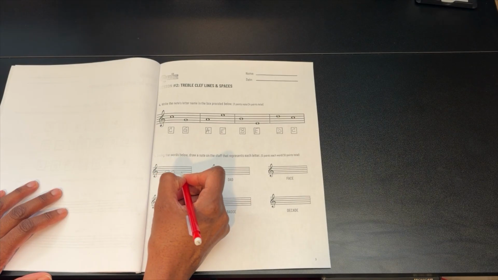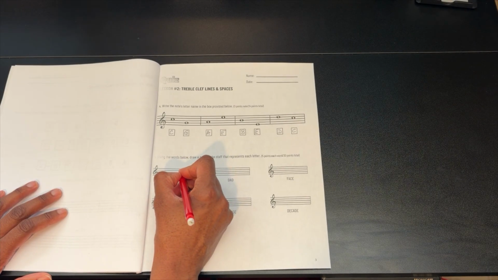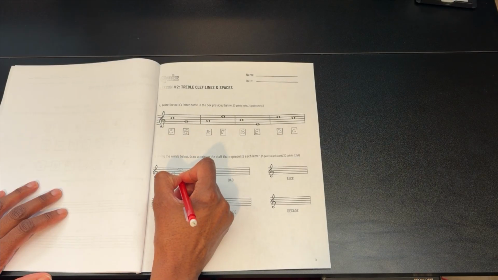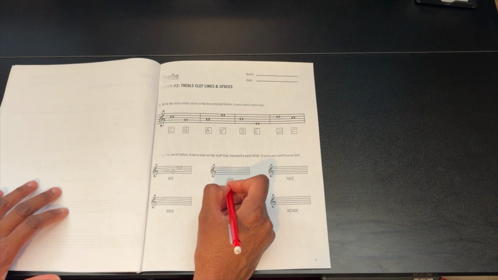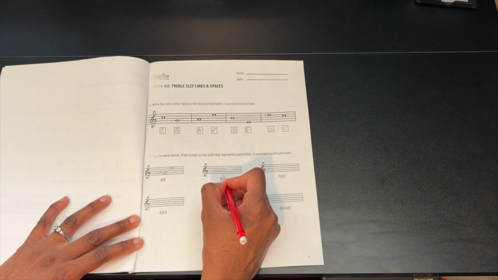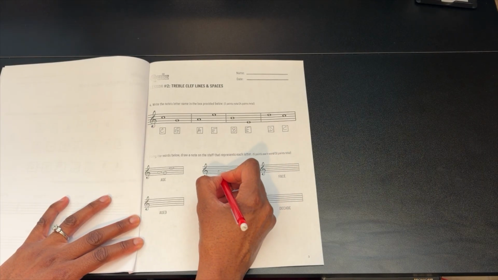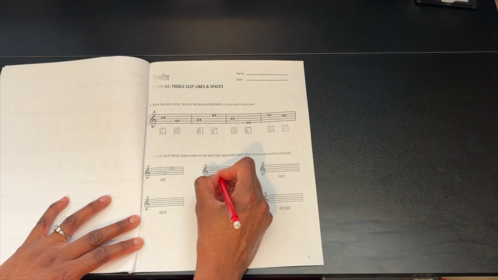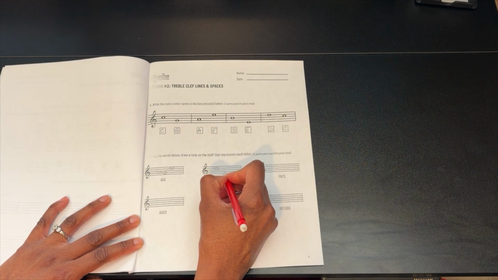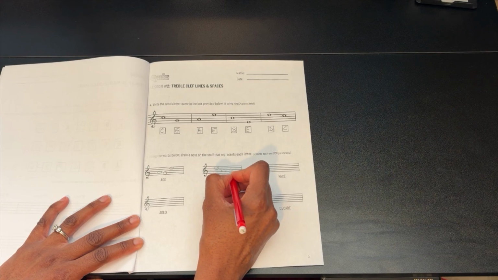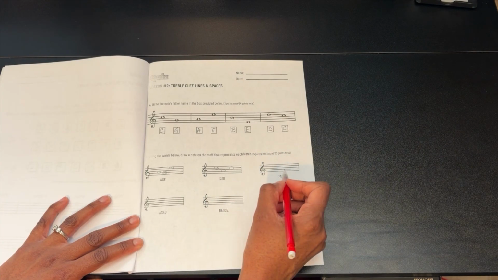For E, I'm going to go with the fourth space, but you could have also put it on the first line. Both are correct. Dad, we need a note for D, which is the fourth line. A note for A, second space. And D for dad, fourth line.